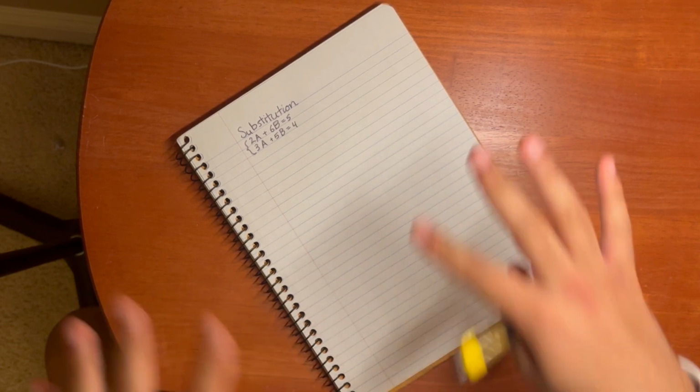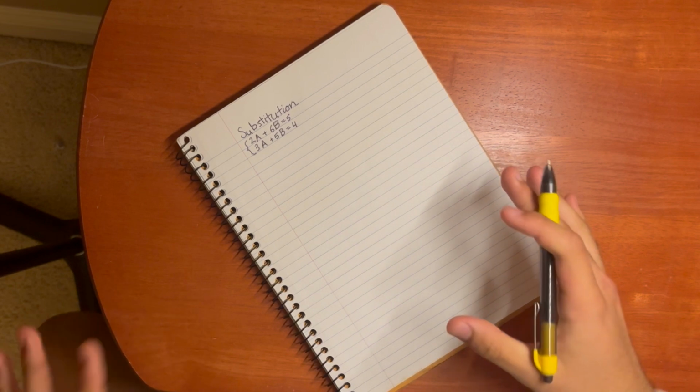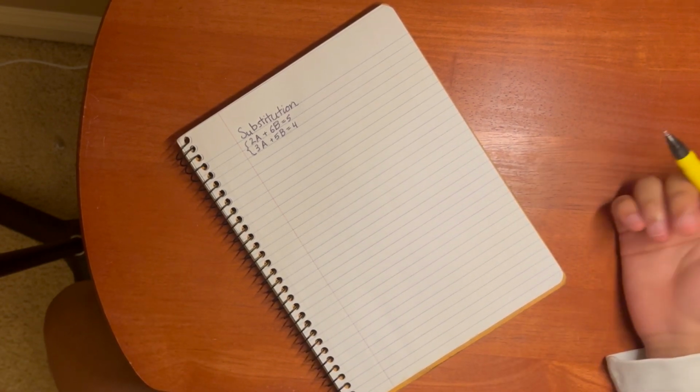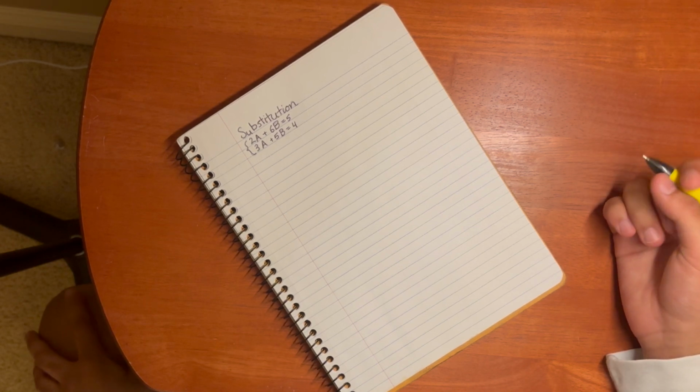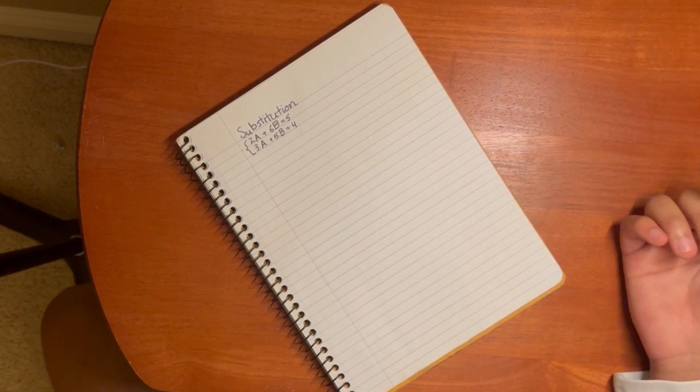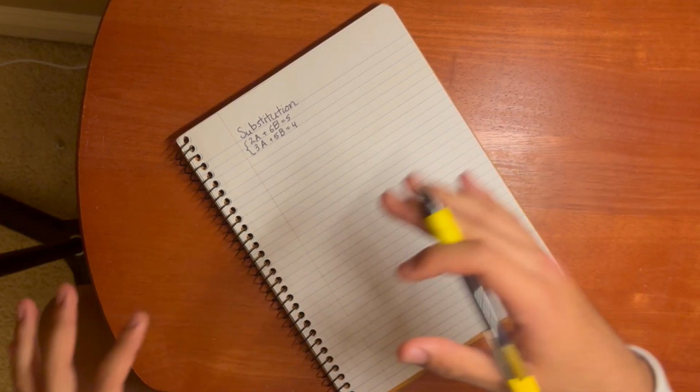Sorry for the homemade video. I don't have a whiteboard yet, so this is just gonna have to do for now. But I wanted to touch on substitution because it comes up in the web assign. Sorry, in the what is it called? Mastering Physics. And it's also a pretty important thing in physics, and I'll show you later how it actually shows up.